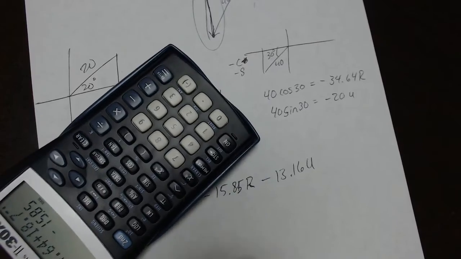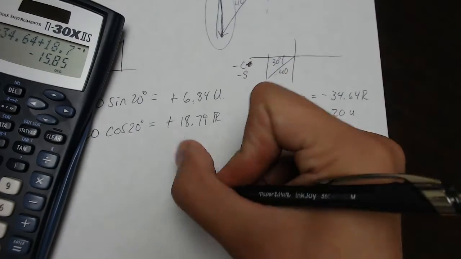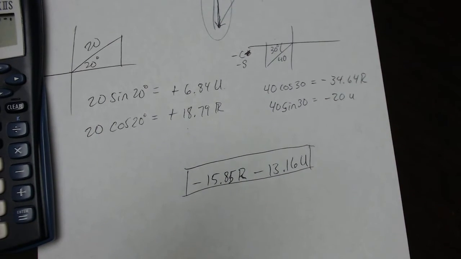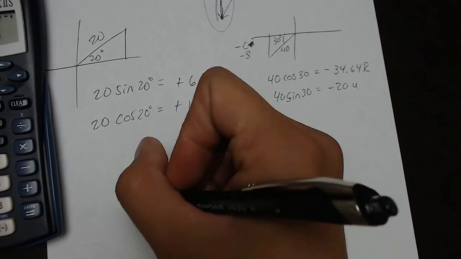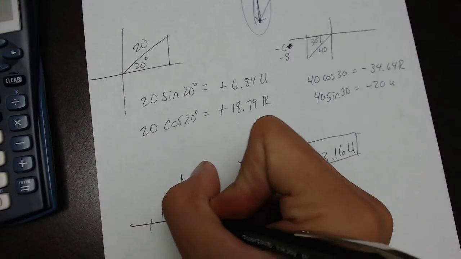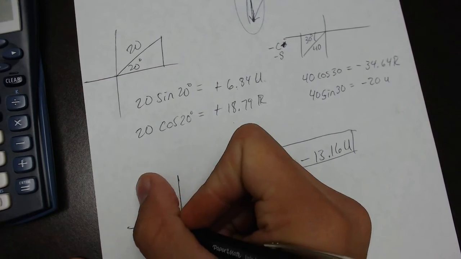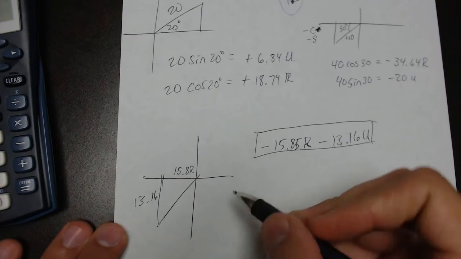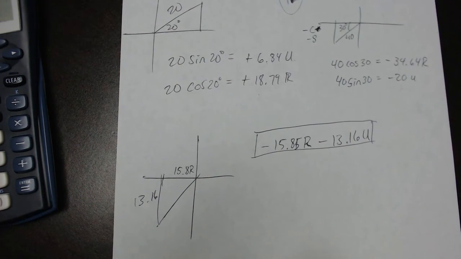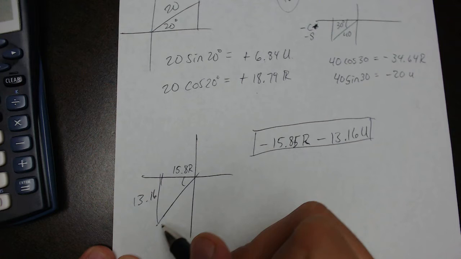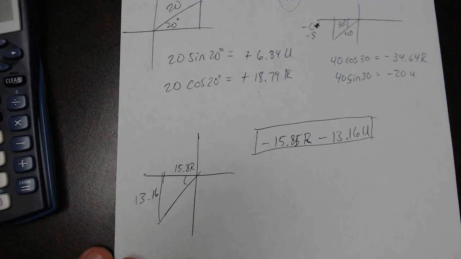Okay, for this particular problem in the example, they are okay with us leaving the answer in rectangular coordinates. Now, some problems will tell you to put your final vector in polar coordinates. From there, if we want to turn these values into polar, we plug them into our coordinate plane. So we'll go negative 15.85 r, and then we'll go down 13.16 u, and we see our vector is going to end up in the third quadrant, so sine and cosine are both going to be negative, and we just use the Pythagorean theorem and trigonometric functions to find the hypotenuse and the angle value.